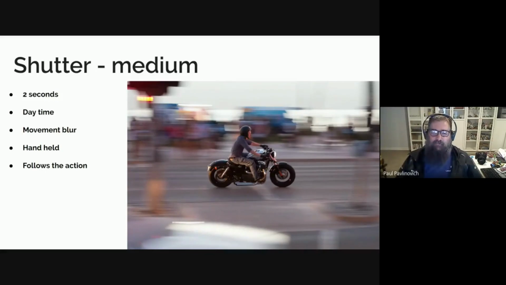Now, between fast and slow shutters, there's one I'm going to call medium, just for want of a better word. And this is around 2 to 4 seconds.